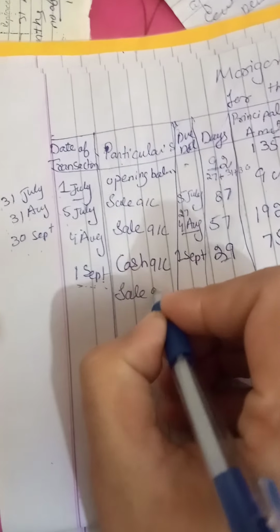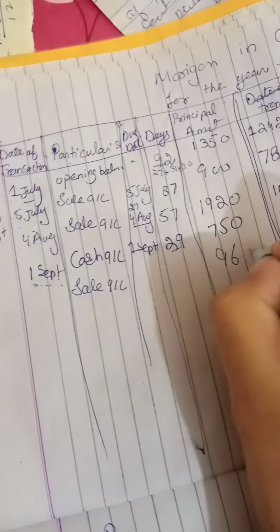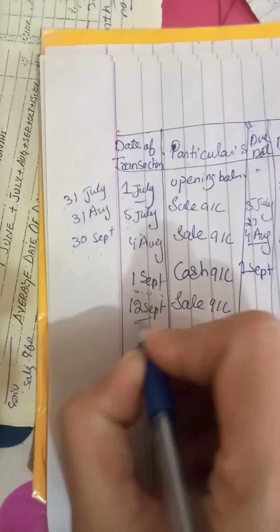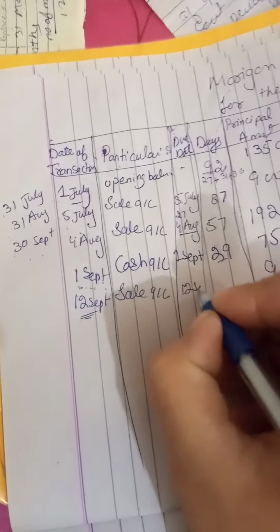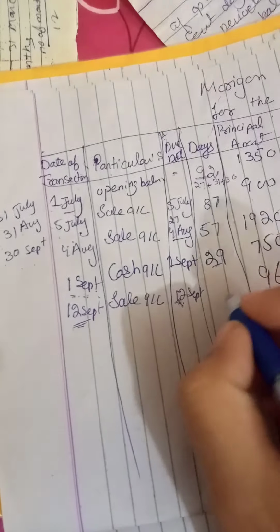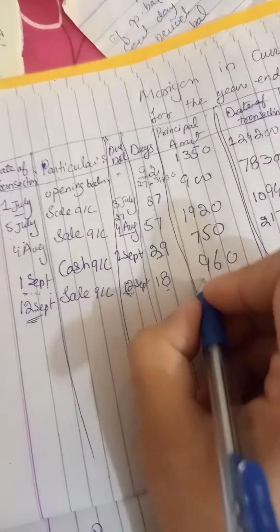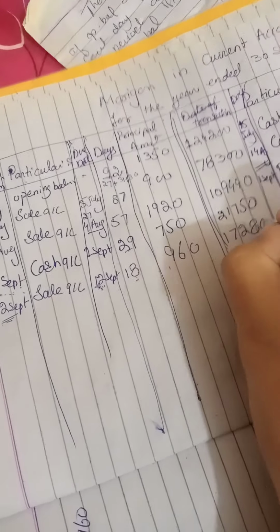Sales account, 960. What's the date of transaction? 12 September. Date of transaction will be its due date. I am not considering the due date, so I will exclude this 12 September and I will get 18. How do I get it? 30 minus 12 is 18. If I multiply 18 with 960, I will get 17280.